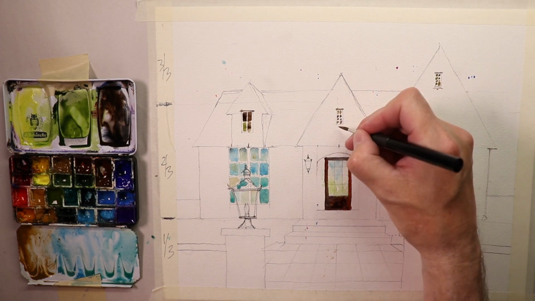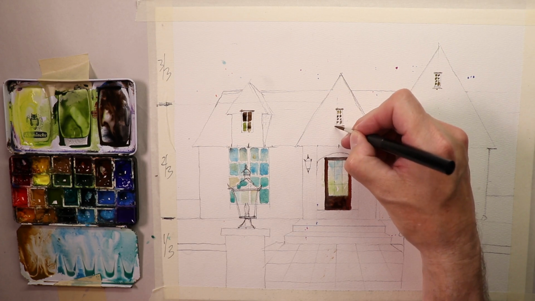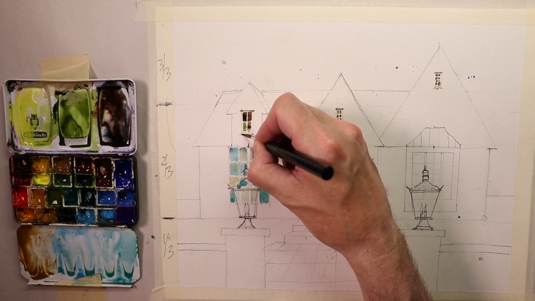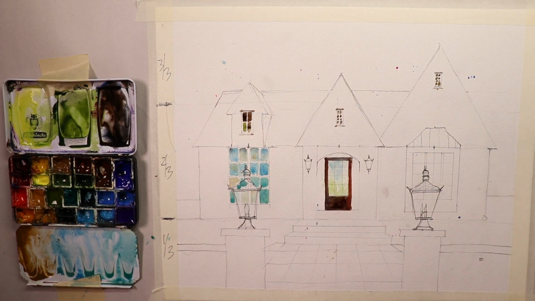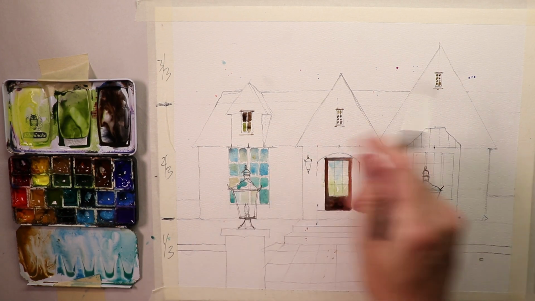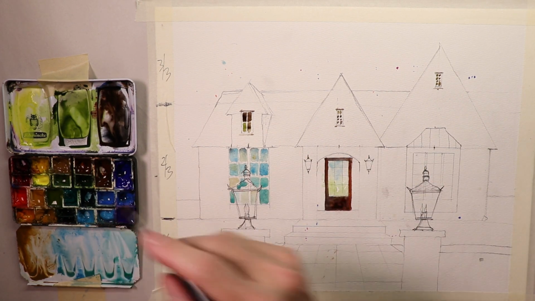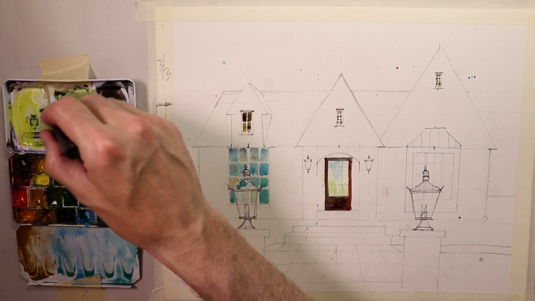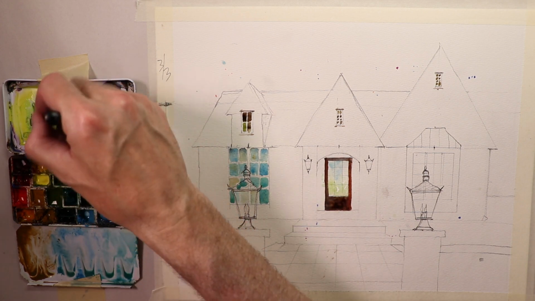There's a little bit of a window sill under here, and you can kind of see the shadowing underneath that. Like this. And then we're going to keep working our windows. Let's just get our windows in. I think you're really going to enjoy this. I'm going to do some windows, more windows over here.